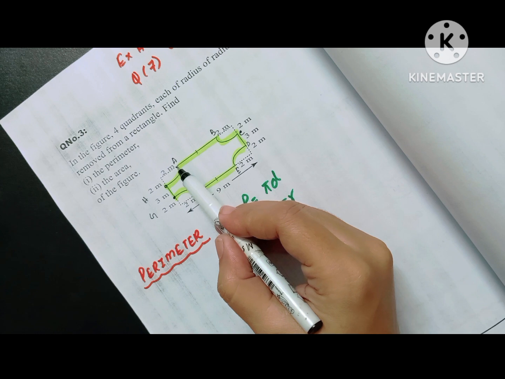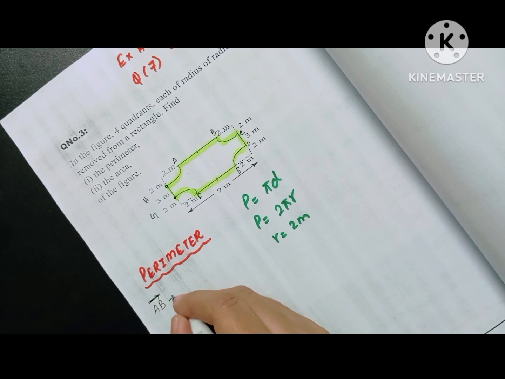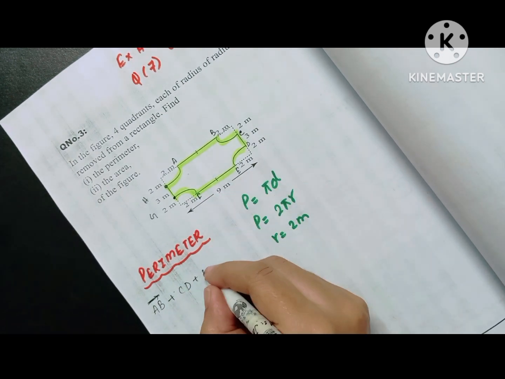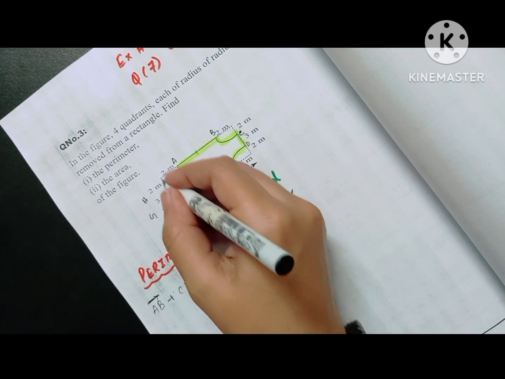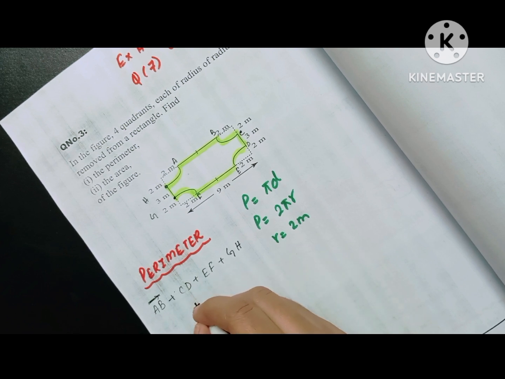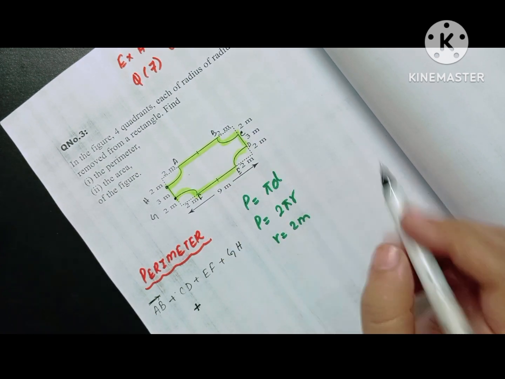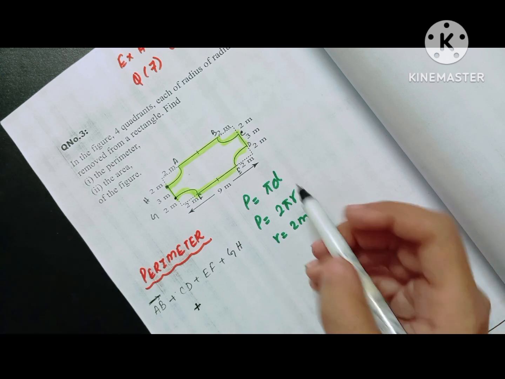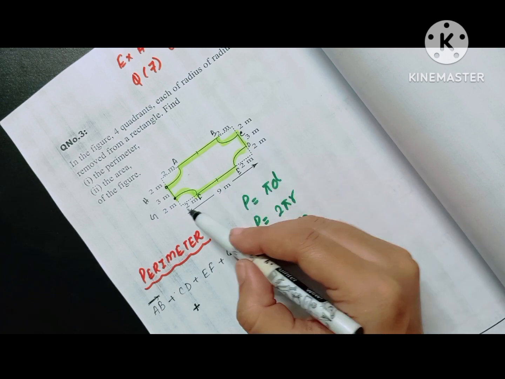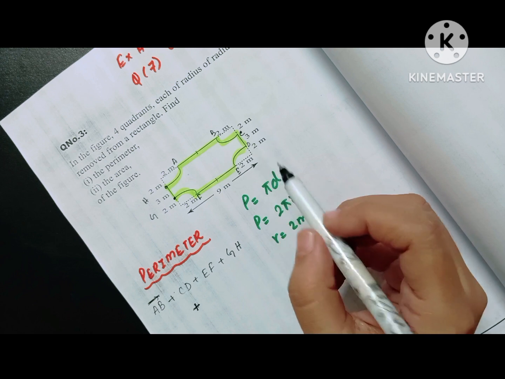So we can say the distance AB plus CD, then again EF, and then one more, GH. These are the straight lines, and after the straight lines, the perimeter includes these circular parts. All the circular parts have the same radius. So the radius of this part is 2 meter, this part is 2 meter, this part is also 2, and this part is also 2 meter.